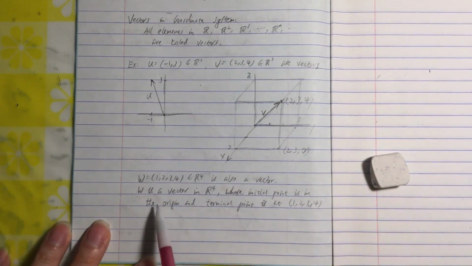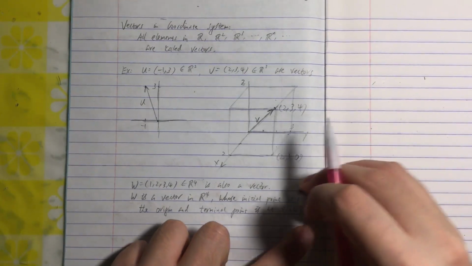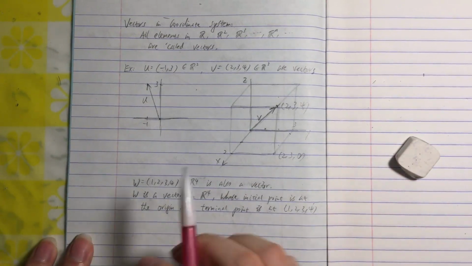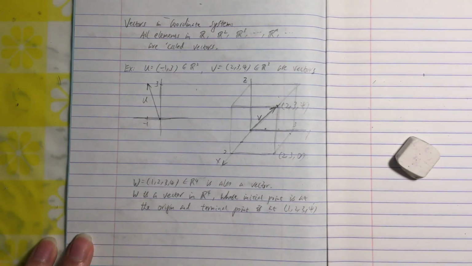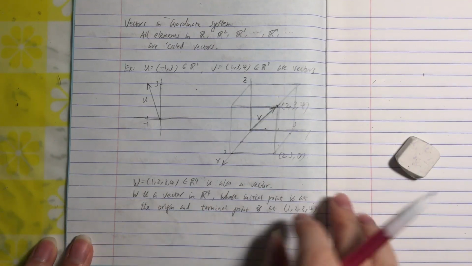We are not able to draw this w on a 2D paper, but we can describe w in exactly the same way.